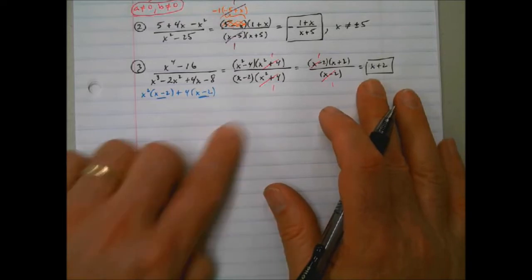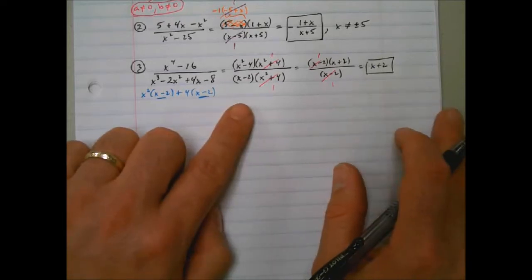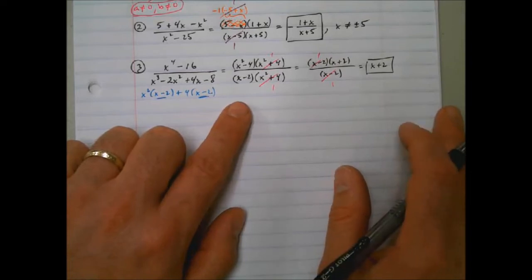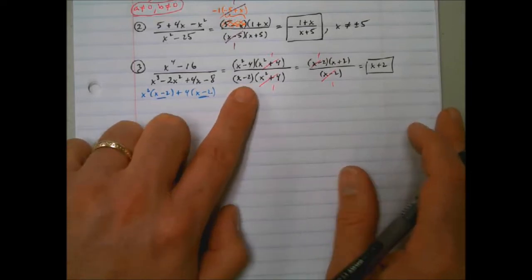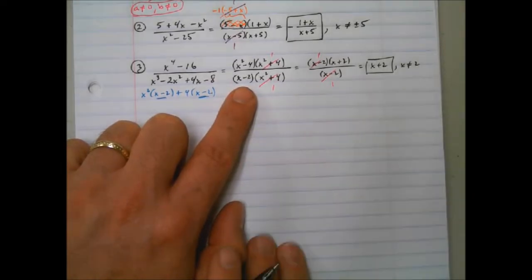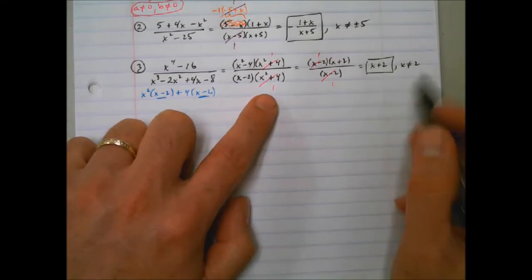Now, what are the restricted values? Okay, now we really are just looking for real numbers, but I mean, if we could go into the imaginaries if you want. X cannot equal 2.